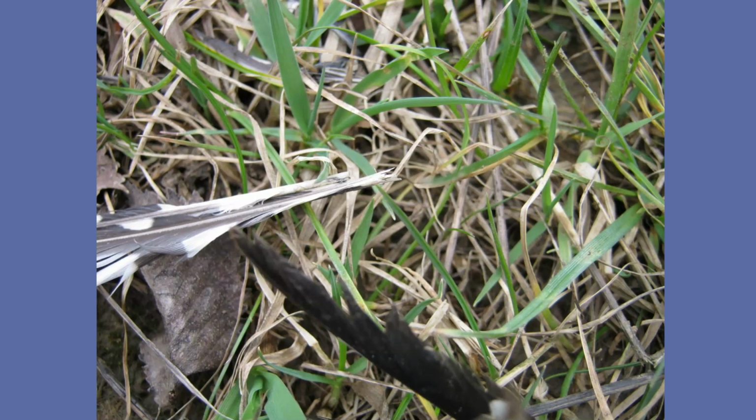And one of the indications that it's a fox, in this case, if we have a look at the end of the feather here, you can see that that has been chewed off, and that is very typical of your fox. A bird will pluck those feathers out.